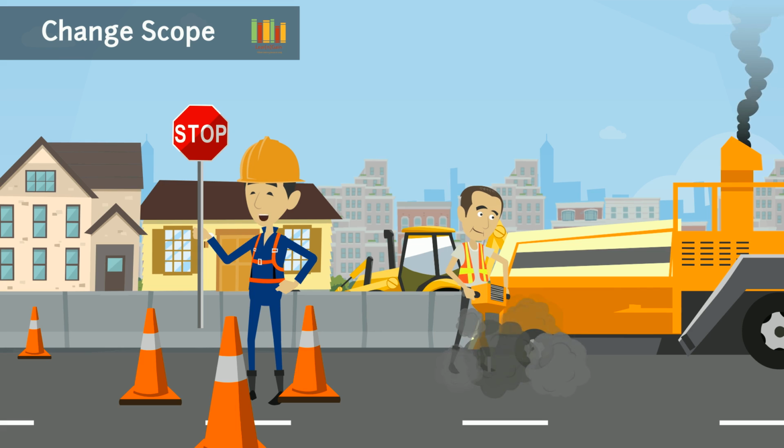Every organization should define the changes that are out of scope. For example, upgrading the road is not in our scope, while any upgrade inside a house is within our scope.